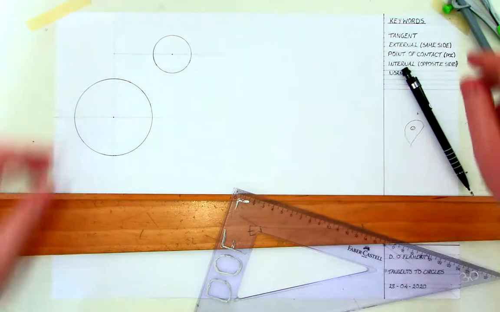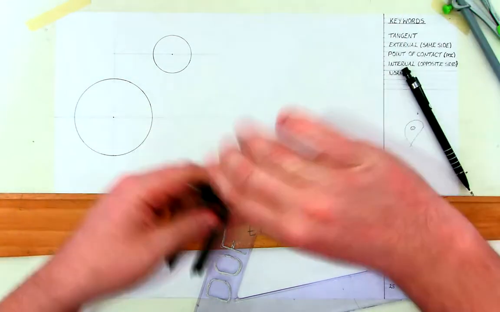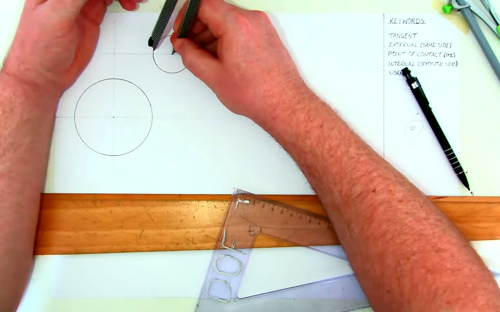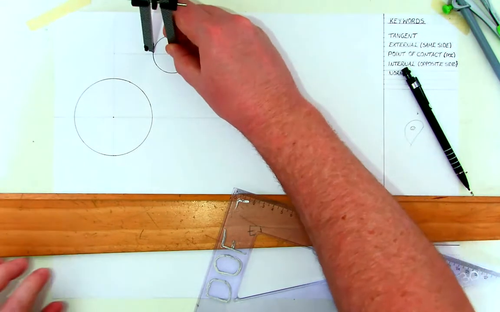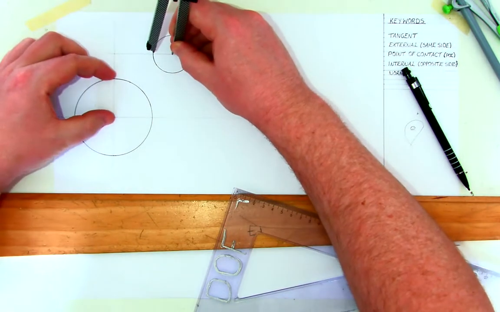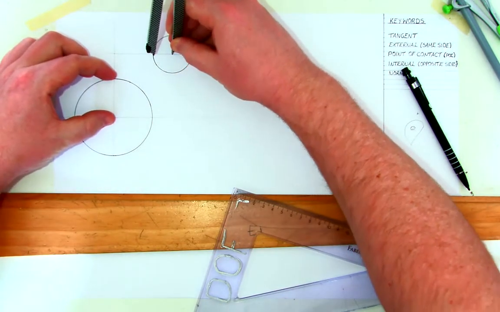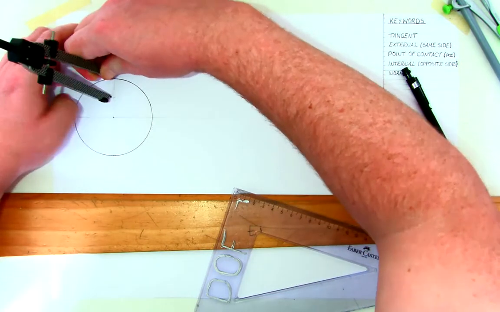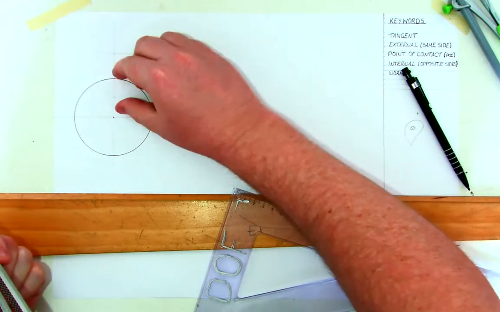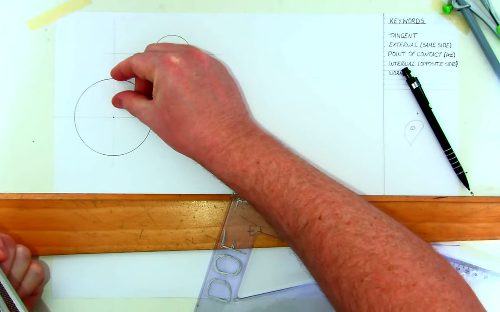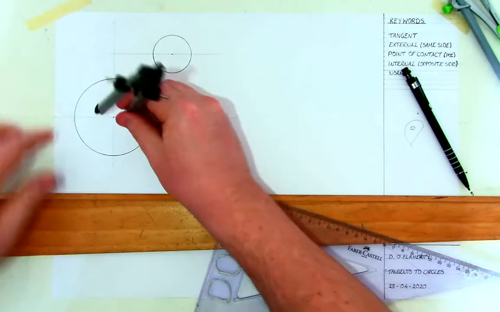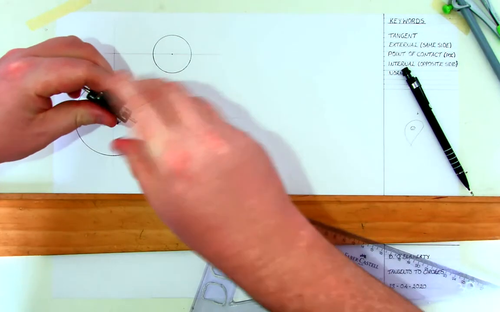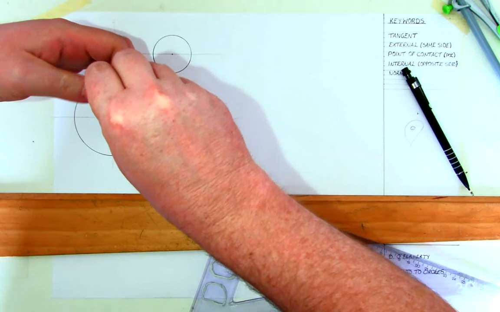So I'll take the radius of the bigger circle, and I'm going to take the radius of the small circle away from it. So that was the radius of the big circle, and I've taken that much off it. Then I'm going to draw that as a new circle with the reduced radius.